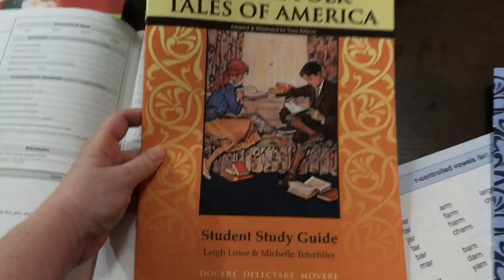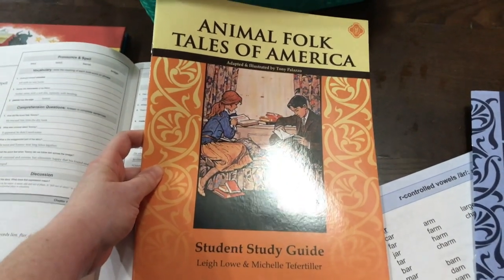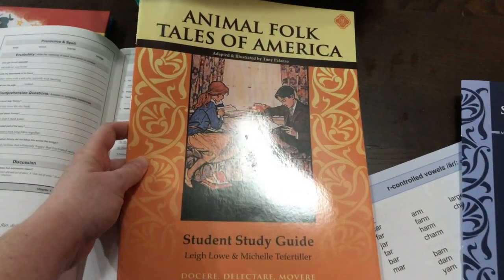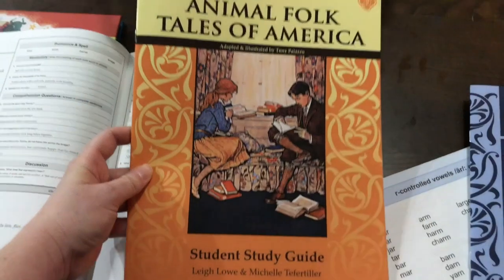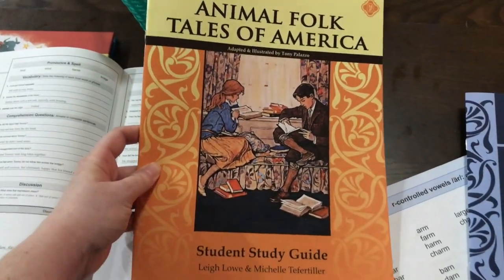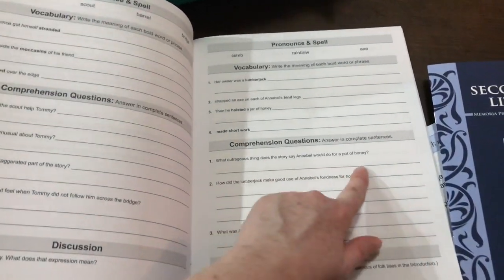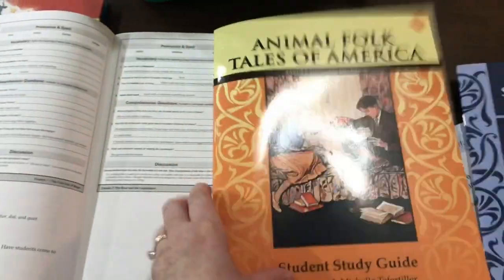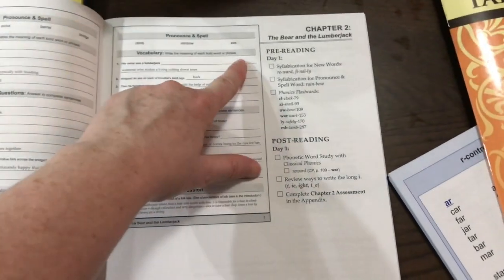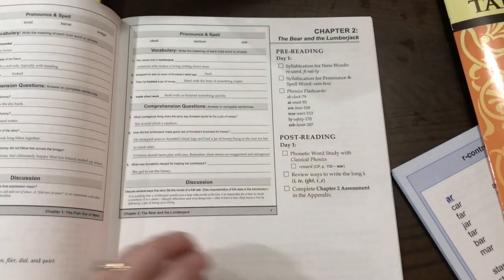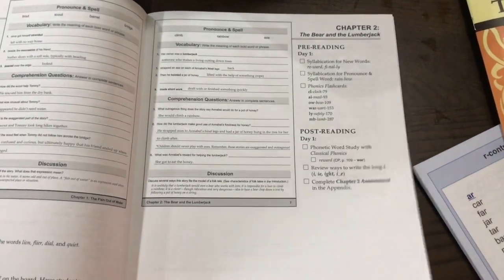So what they tell you to do is actually to write out the student's response and then have them copy it. So you would want to get them orally telling you a complete sentence, and then you would write it out and they would copy their answer that you wrote out right here on the lines. So you'll see each day, or each chapter I should say, there's the pre-reading and the post-reading. It'll tell you when to do the assessments, that sort of thing.